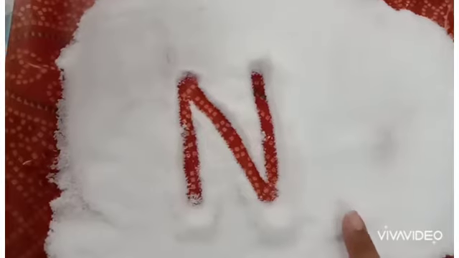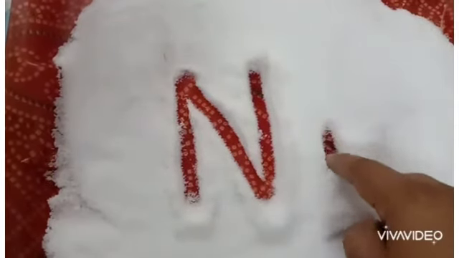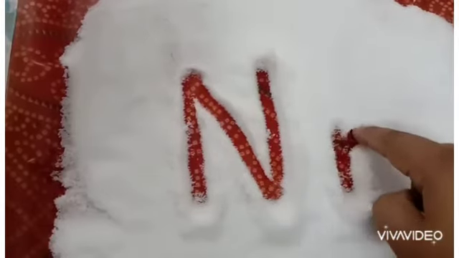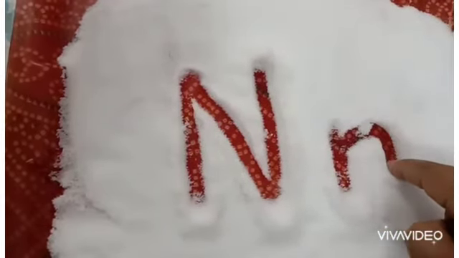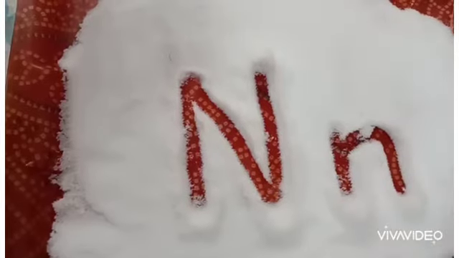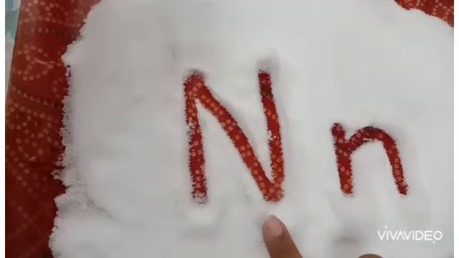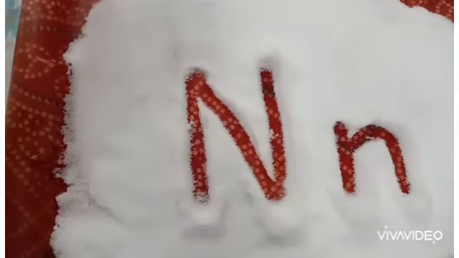Now we will write small n. First, make a small standing line, go again on it, make a curve and come down standing, small n. Capital N, small n.